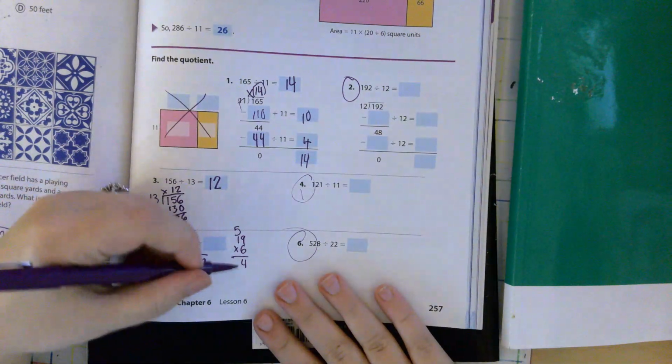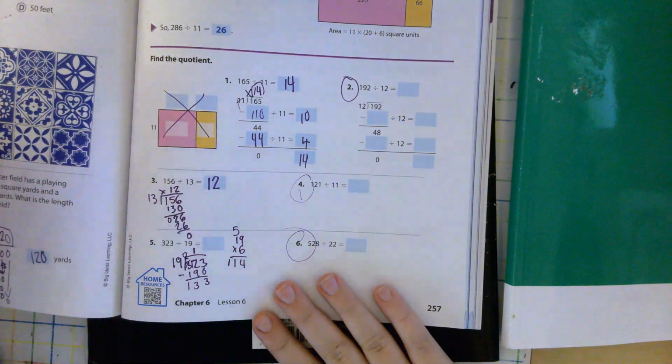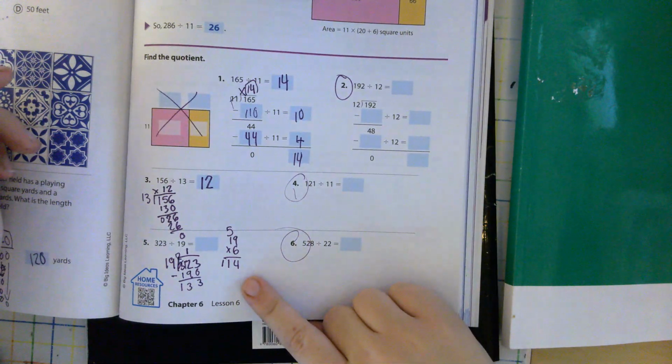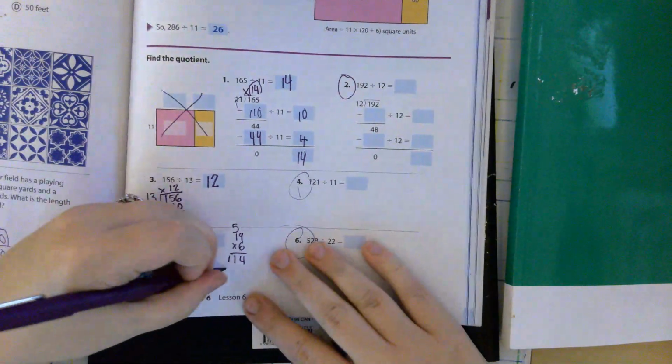I know sometimes it can be boring, but this is what's really important to be able to learn. Is this 133? No, I need to do one more then.